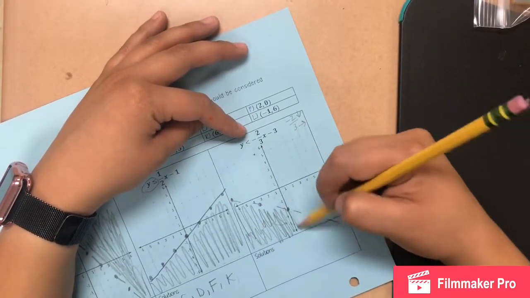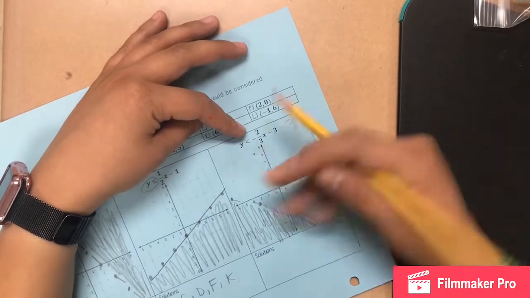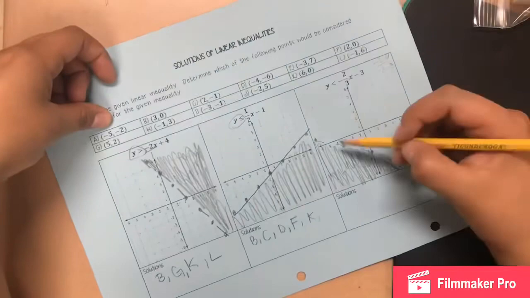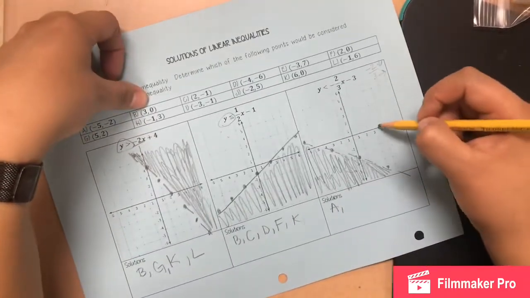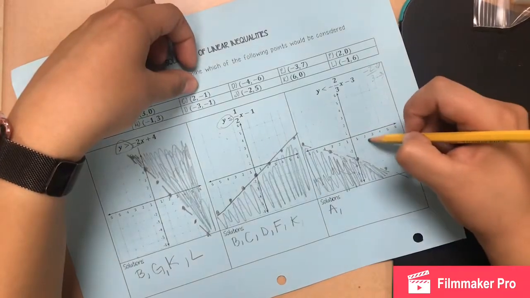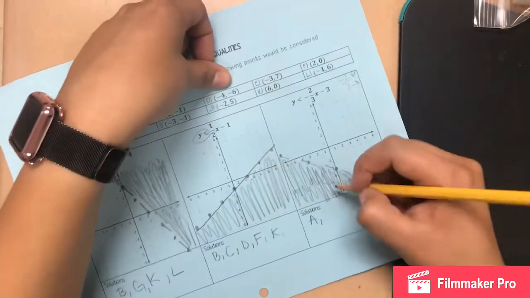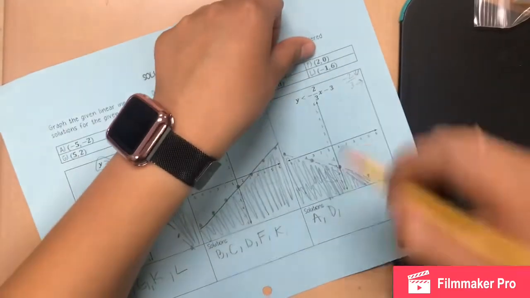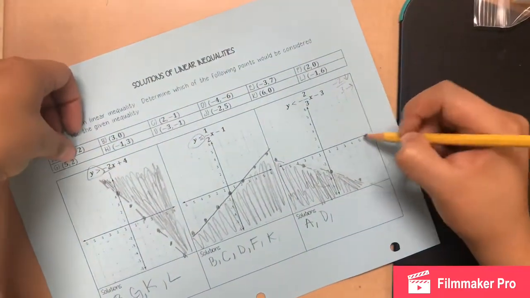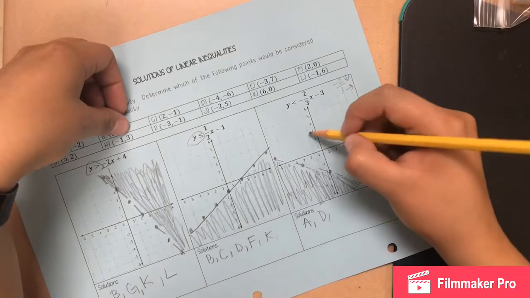So again, we're just going to check which ones are in the shaded region but are not on the line because it's a dashed line. So negative 5, negative 2 is a solution, so A. 3, 0 is not. 2, negative 1 is not. Negative 4, negative 6 is. Negative 3, 7 is not. 2, 0 is not. 5, 2 is not. Negative 1, 3 is not.